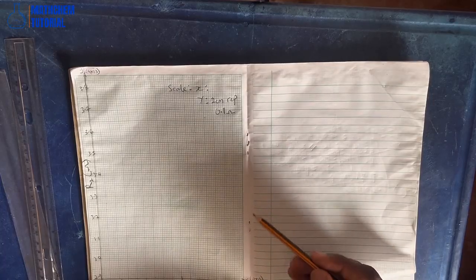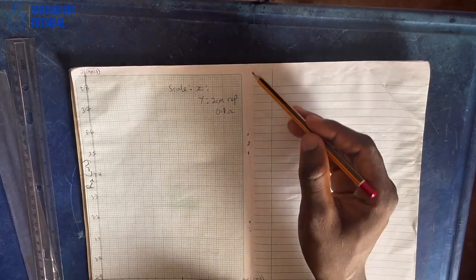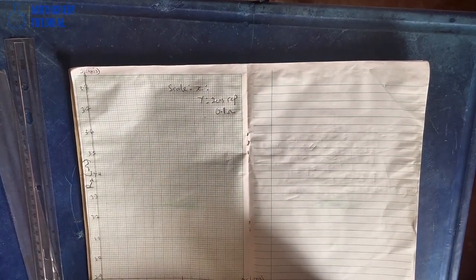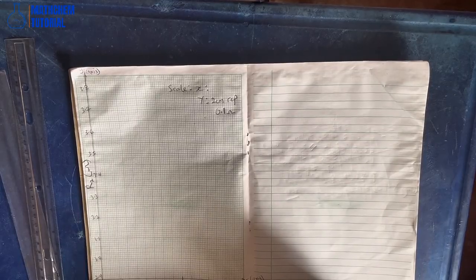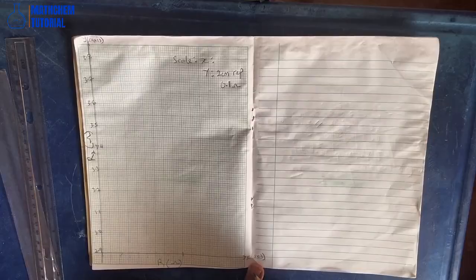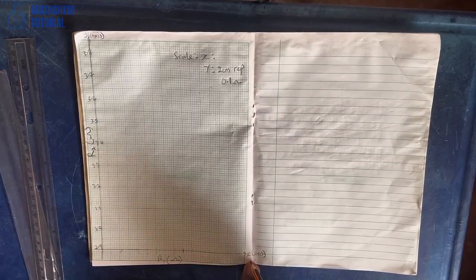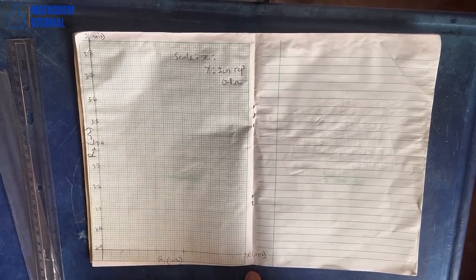But for this place now, if I had another line here, it would have been better. I'd just label it as 18.5, so that I'll be able to make use of my 18.2 from this particular place.